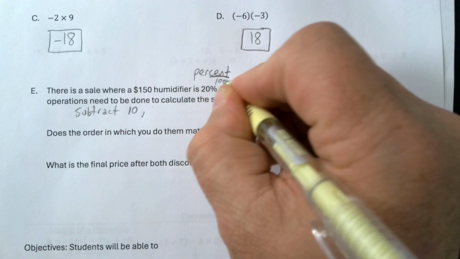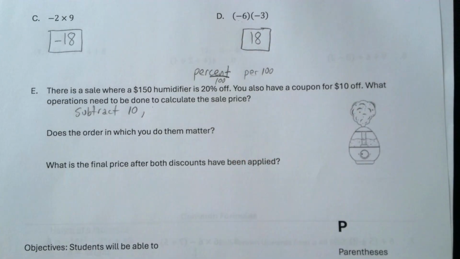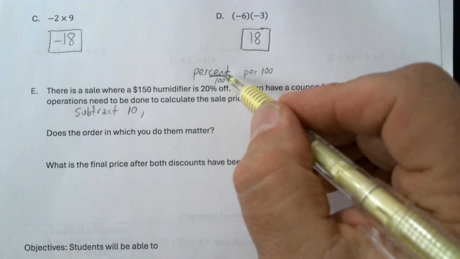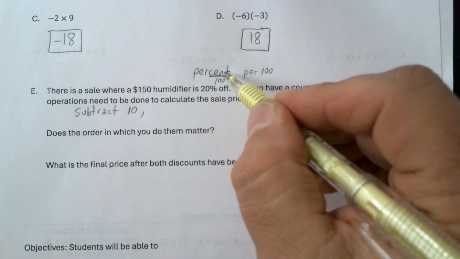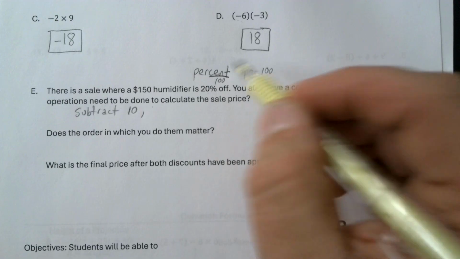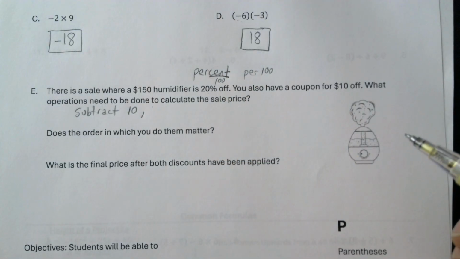cent means 100. So it's really per 100 is what you're saying. Just like when you talk about a cent, a penny, right? There's 100 pennies in a dollar. A century has 100 years. So this phrase means 100.